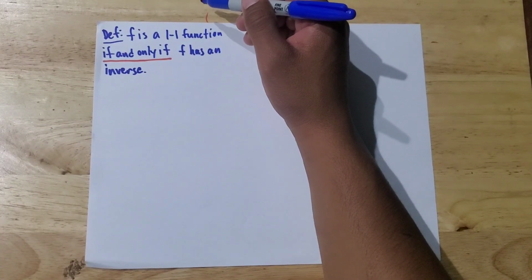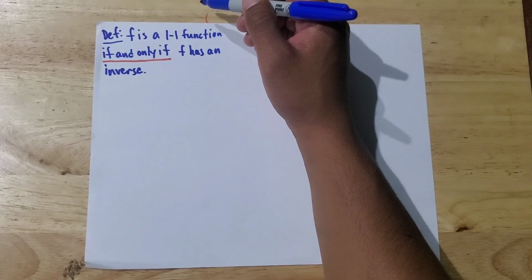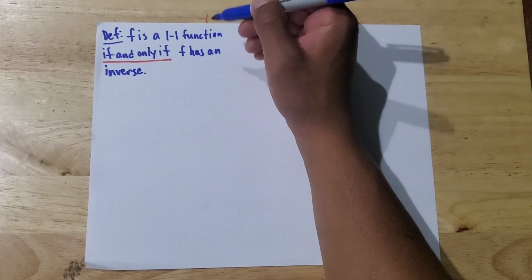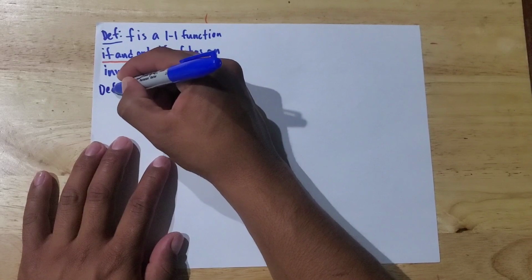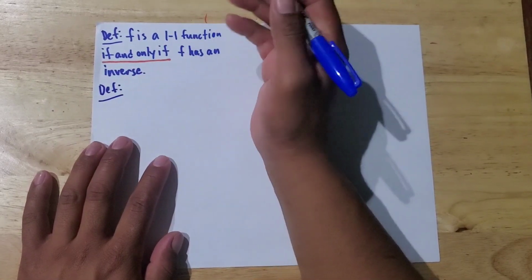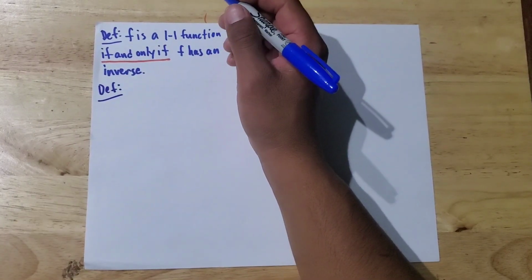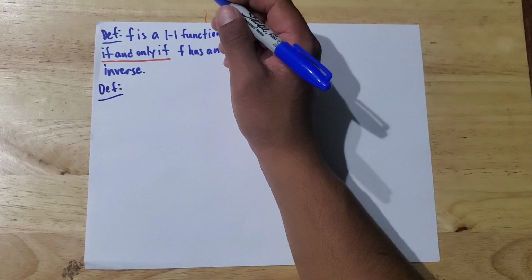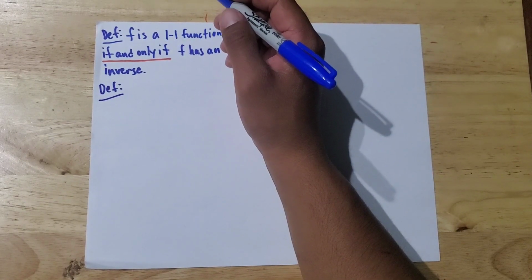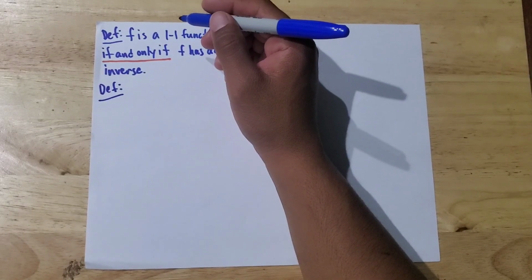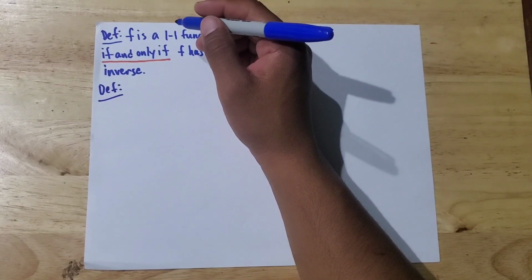So that's important because if we know the function is one-to-one, that means we can find that it has an inverse. But before we get into actually trying to find that, we use the horizontal line test to determine if it's a one-to-one function. But there's also a way to determine if two functions are inverses of each other.